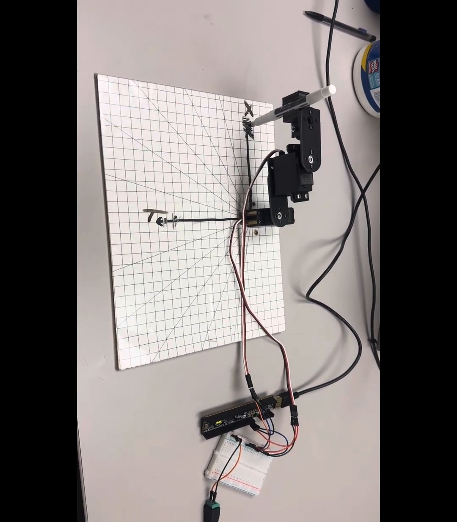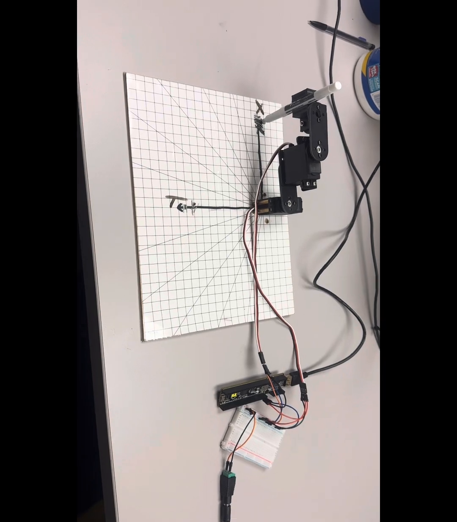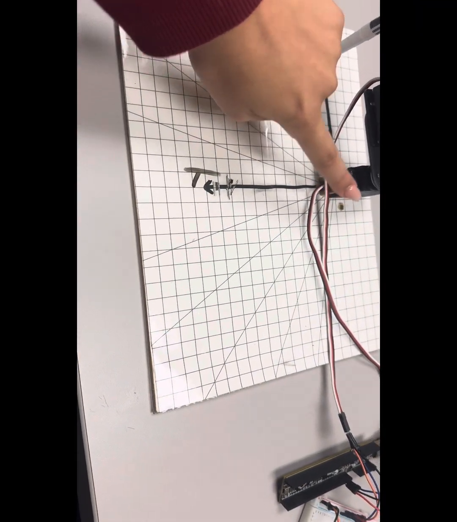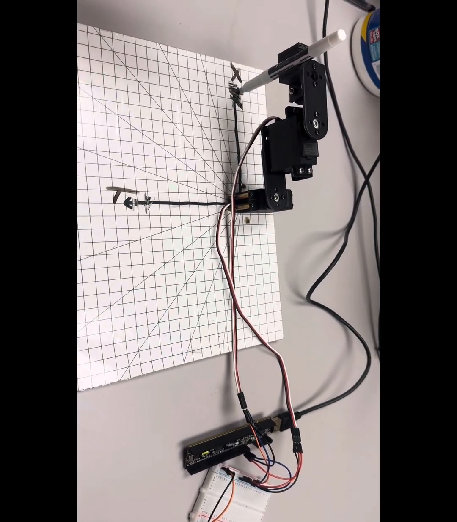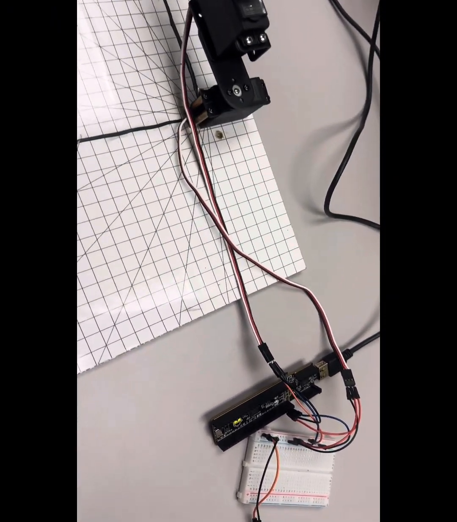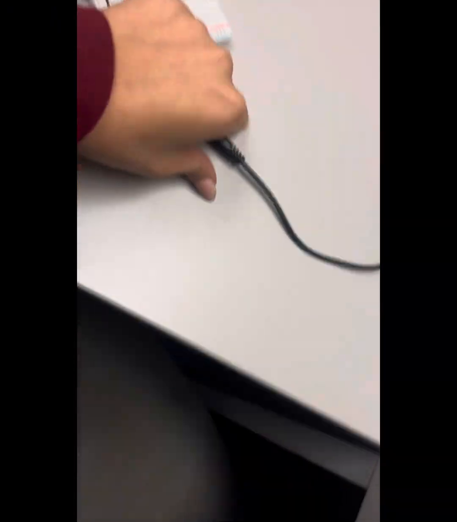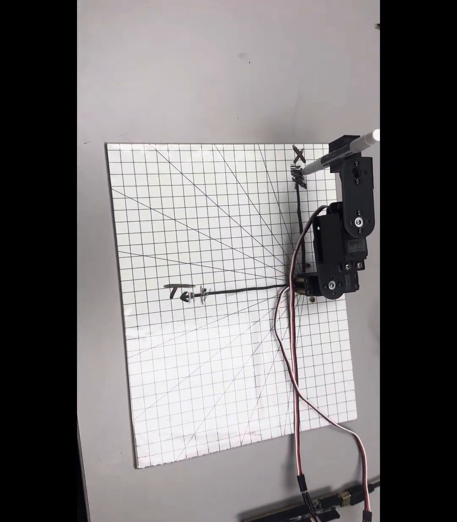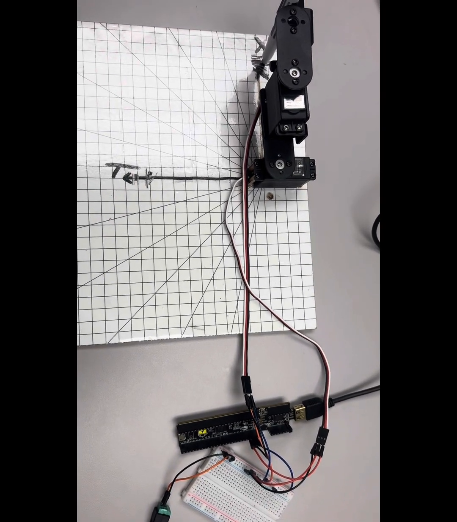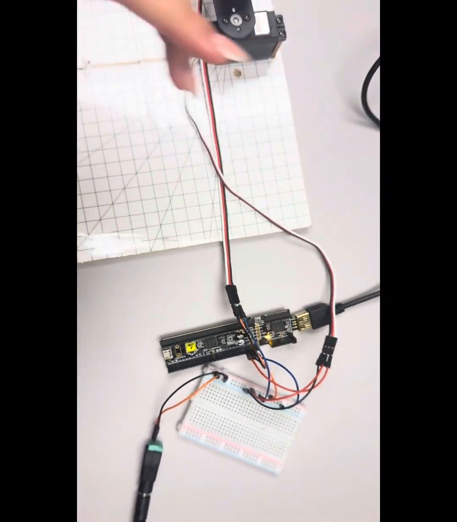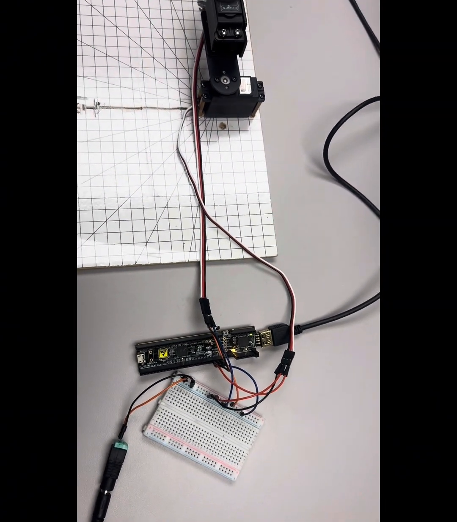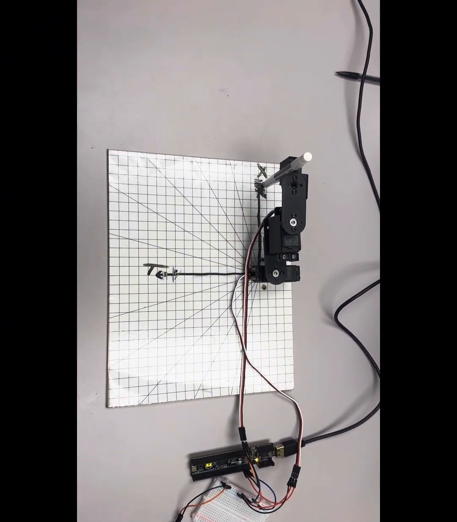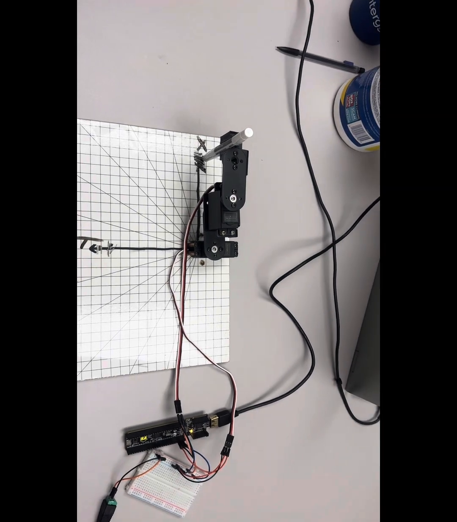So this is the two arm servos that we used for Project 1. Servo 1, Servo 2, and then we're using a pen to mark. And then the PSOC, breadboard, and our external power supply. All right, after running the program, we connected it. PSOC turned on. Program.